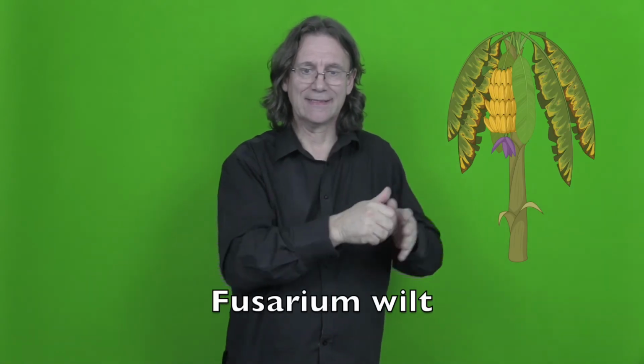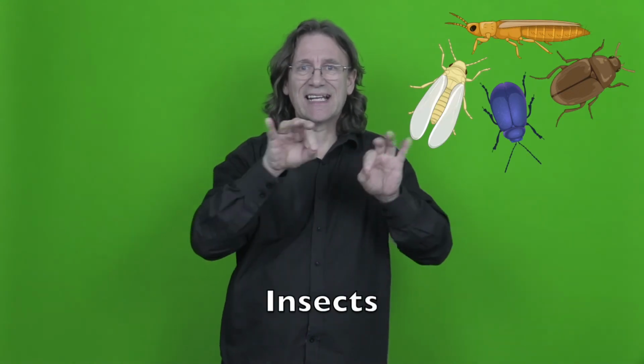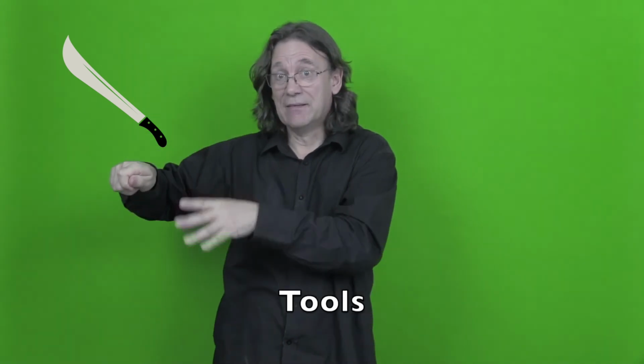The final challenge in controlling Fusarium wilt is that it appears very similar to a bacterium called Xanthomonas. Xanthomonas also causes wilt in banana plants. It is transmitted primarily through insects as they fly from an infected plant to previously healthy ones, thus passing on the disease. It's also spread through contaminated tools that have been used on an infected plant and then passed on to healthy plants.